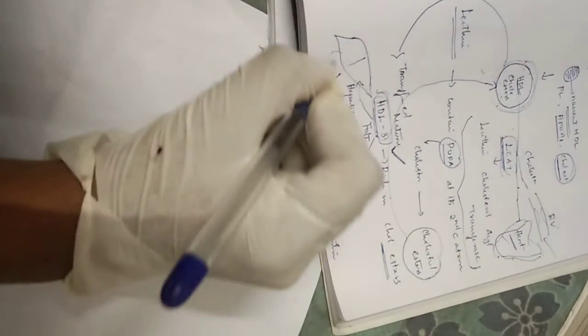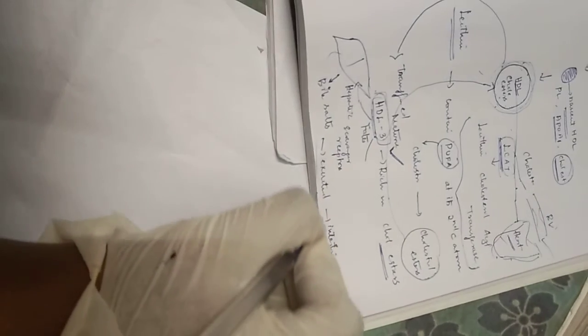This is the excretion method. This is the only way that cholesterol can be excreted. This is one fate. The next fate is when it remains in the circulation for a longer period.